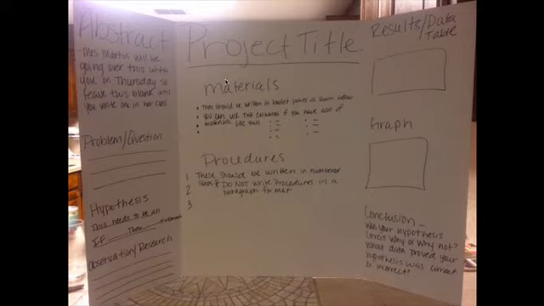Your materials list goes here. You make sure that they are bullet points. So if you have a short materials list, you can just do it like this. If you have a longer materials list, you may need to do it like this, where it's in 2 columns. Again, you're going to put it on another sheet of paper and tape it to the board. You can write your project title on the board.